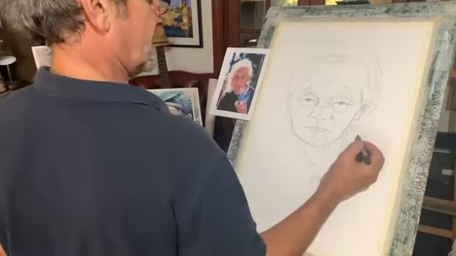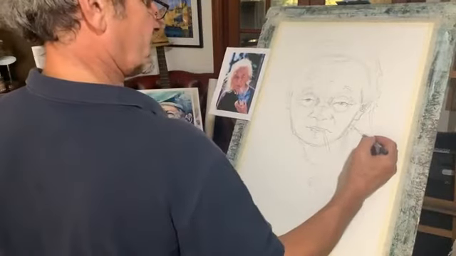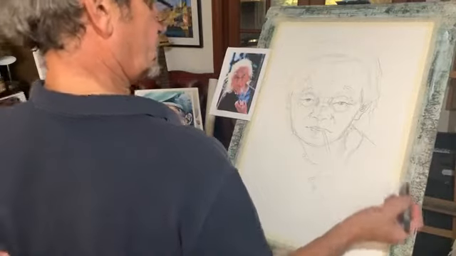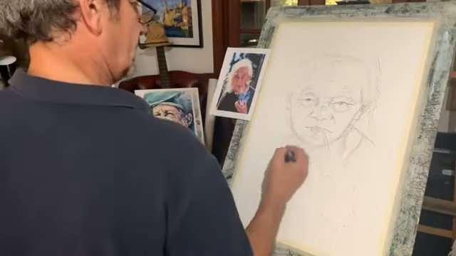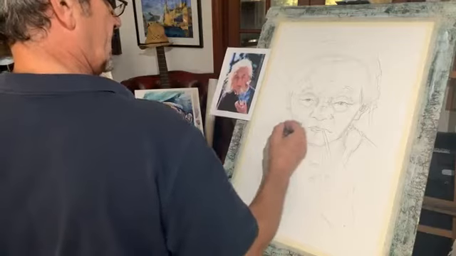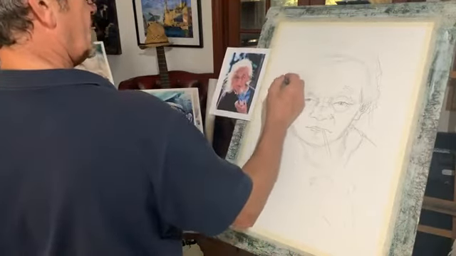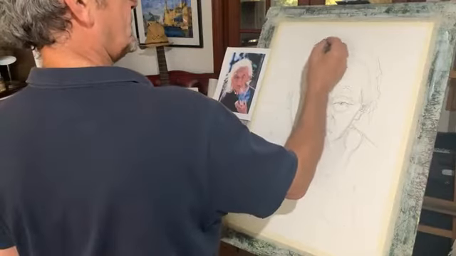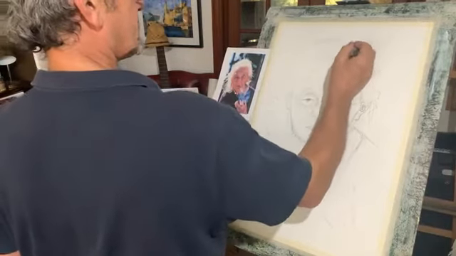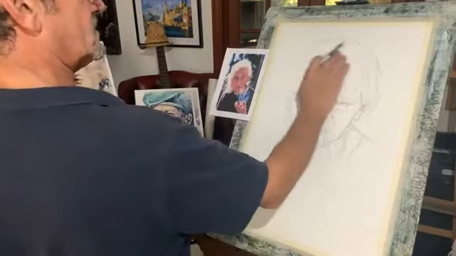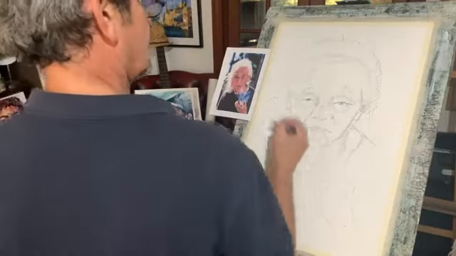And then as we get down, we've got the shape of the pipe again. It comes out from, and then shoulder. Right? Lovely light on this side. We put some negative spaces in. And then the shape of the hair again. Like that. So all that is going to disappear now because it's white.